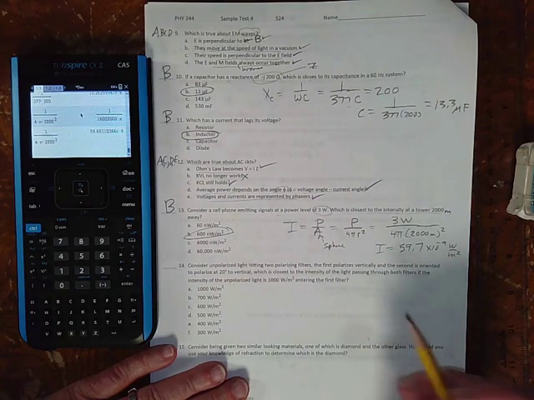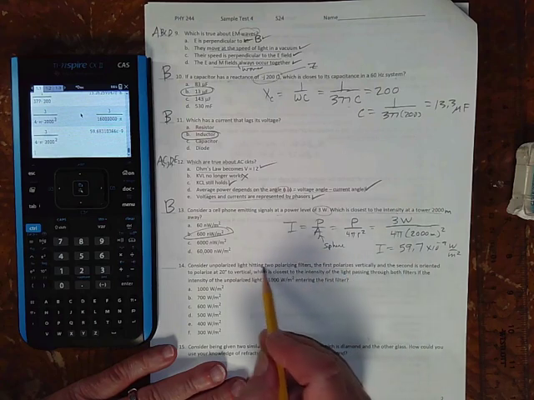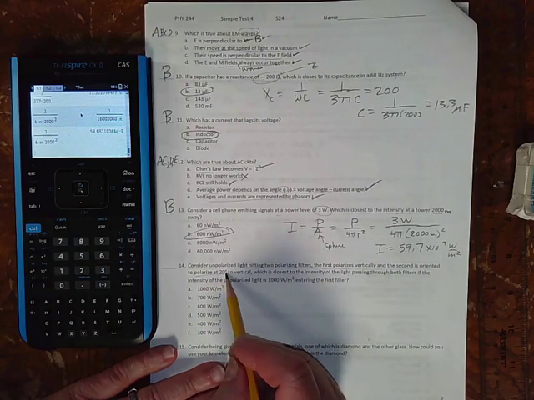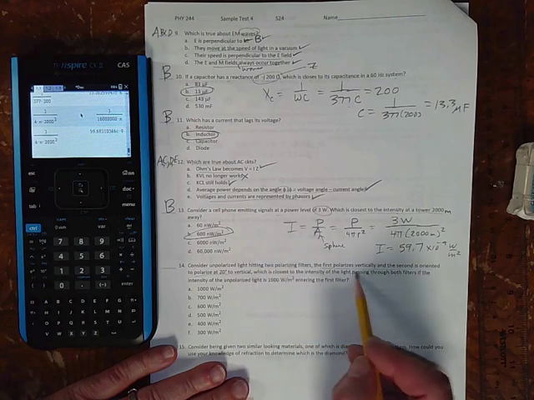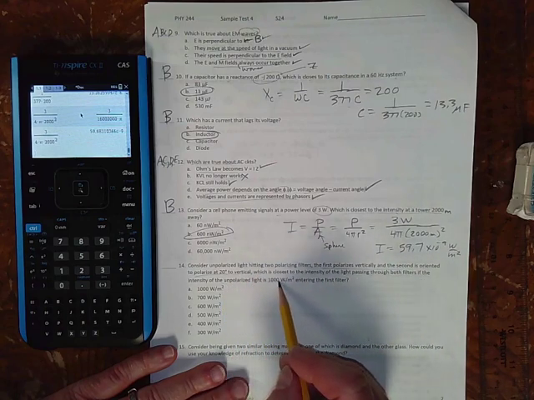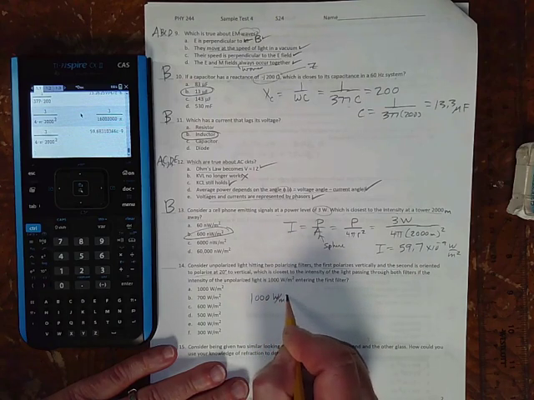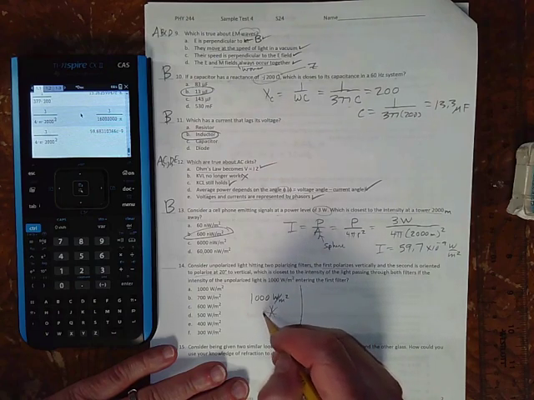Okay, 14. Consider unpolarized light hitting two polarizing filters. We'll assume they're one at a time. The first polarizes it vertically, and then the second is oriented to polarize 20 degrees to the vertical. Which is closest to the intensity passing through both, assuming that we start with 1,000? Alright, so we have 1,000 watts per meter squared hitting the first one, and this one is unpolarized, going every which direction.